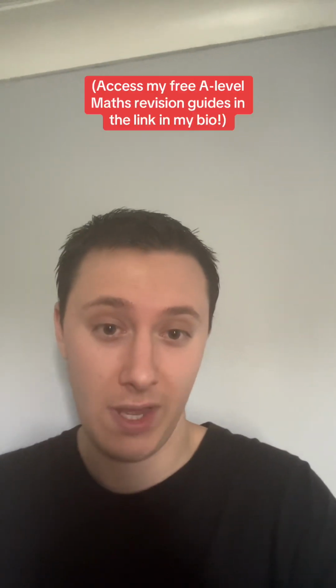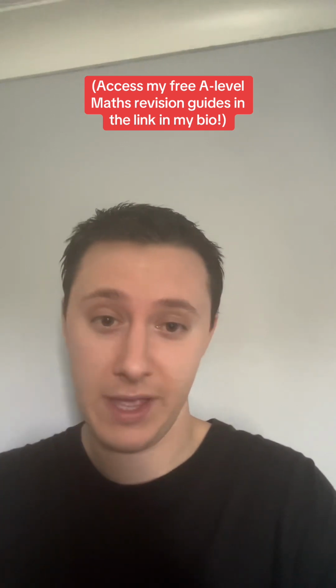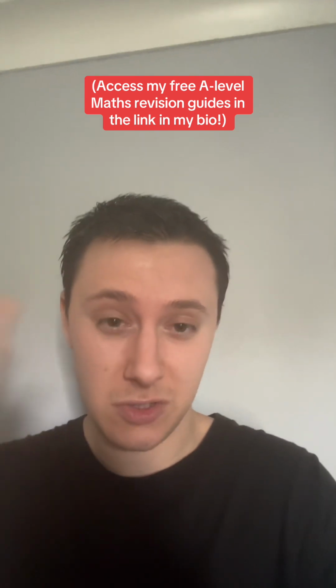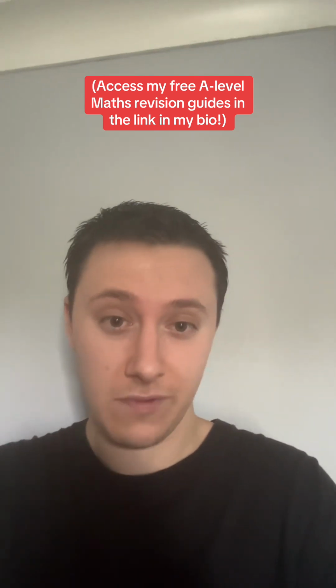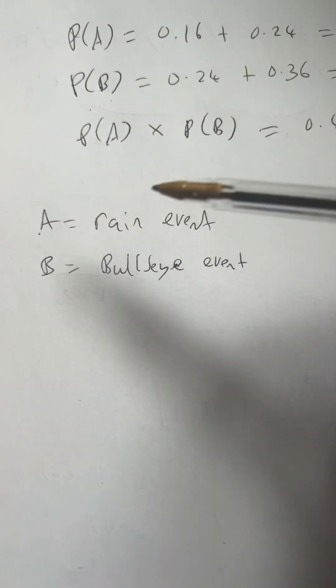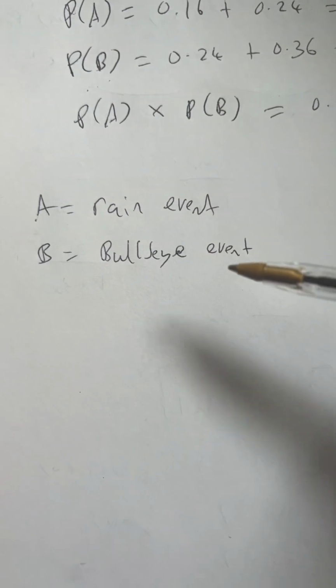My question is why? Why is it true that when you times those two probabilities and you get the intersection, that means those two events are independent from each other? Let's think about this word independent. If two events are independent, it just means they don't depend on each other, right? As an example, let's say event A is the event that it rains, and event B is the event that I hit a bullseye when I throw a dart. If hitting a bullseye does not affect the chance of it raining, then those two events would be called independent. So we'll call A the event that it rains, and B the event that we hit a bullseye when we throw a dart.